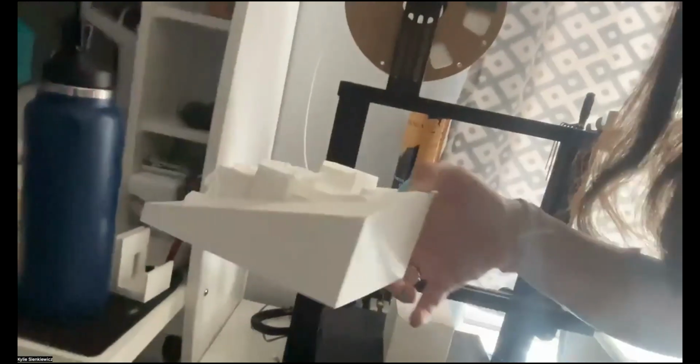I had to print this for my architecture class last semester, which is a lot bigger than that cube, but it's been a struggle. Oh, here, look what I printed the other day.